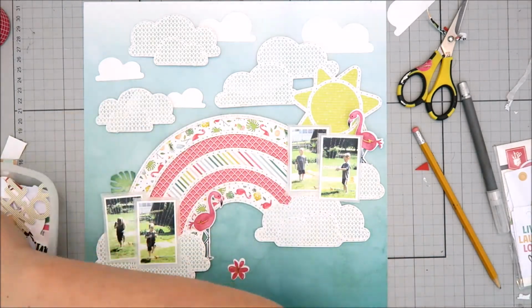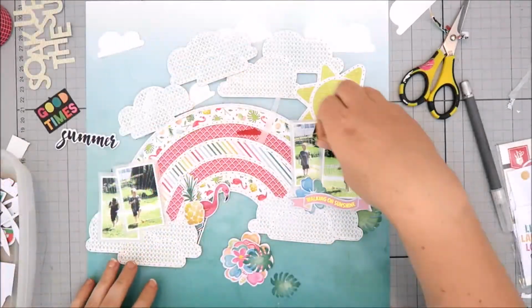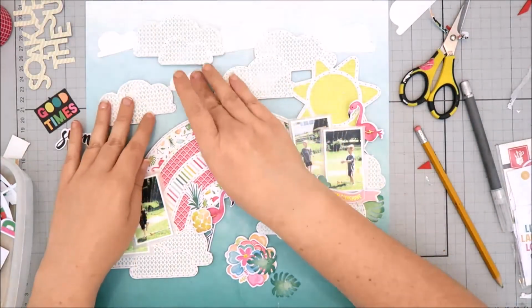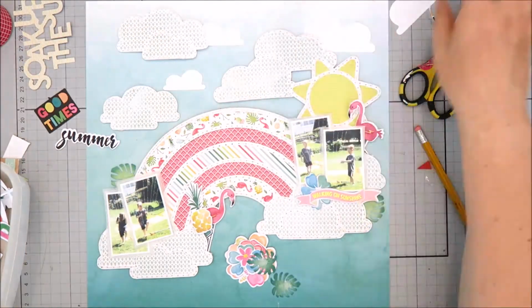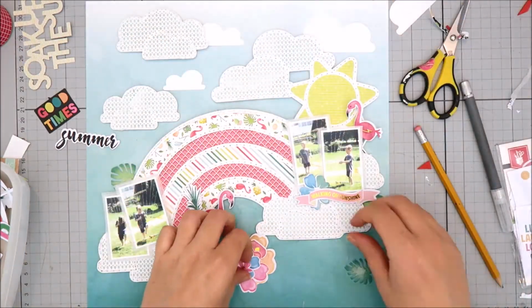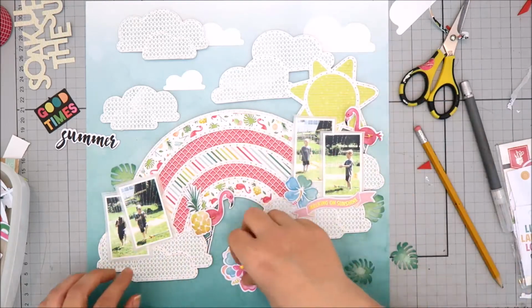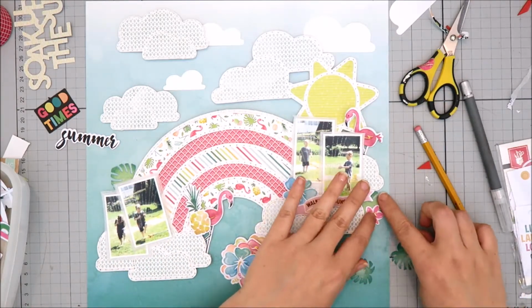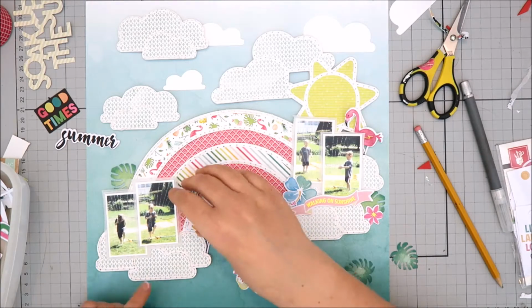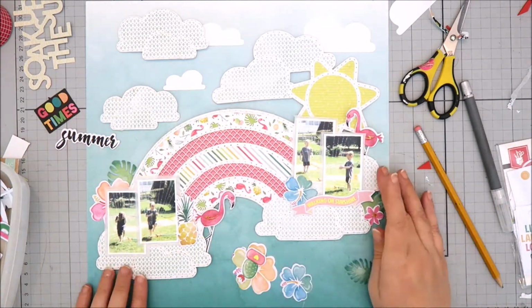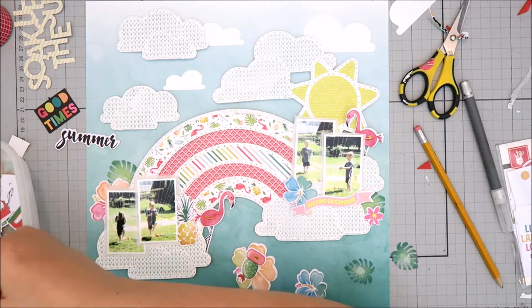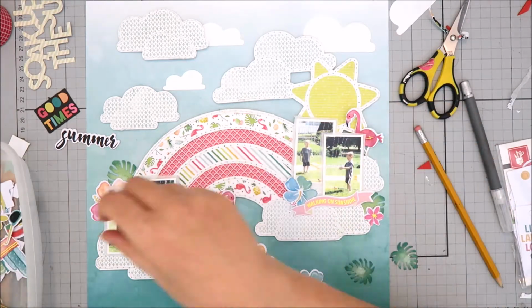So while I'm kind of getting things arranged there, I do want to talk a little bit about this cut file. This cut file is actually part of a kit that is available at Cut to You. It comes with a PDF with instructions on how to put together a layout, and also comes with a sketch. So it's a really great reference to use, especially if you're new to scrapbooking or you're new to cut files. It kind of gives you direction on how to put a layout together.